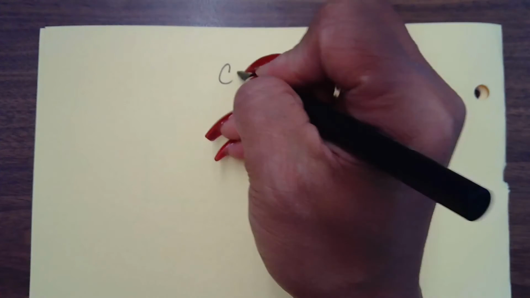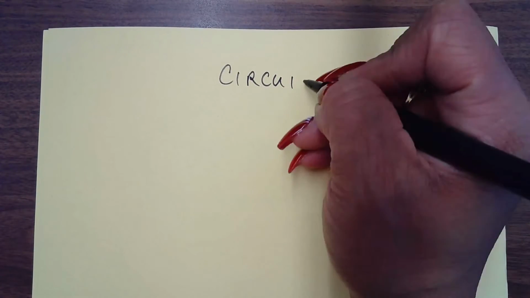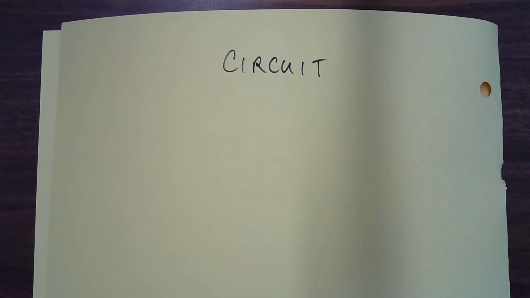Okay, so you ready to start the new unit? First, this unit has to do with circuitry. So we need to define the word circuit. Okay, so what is a circuit?